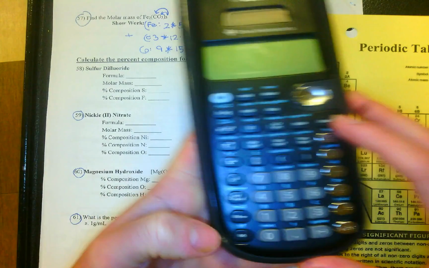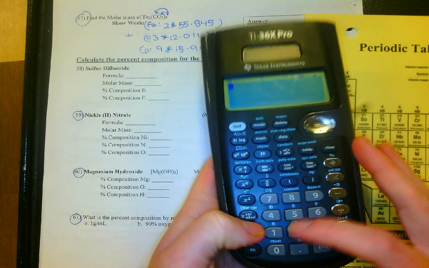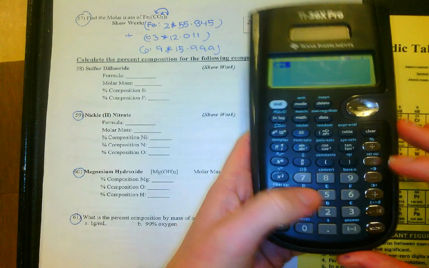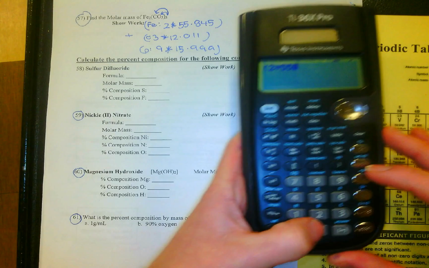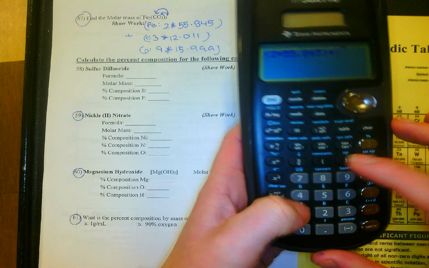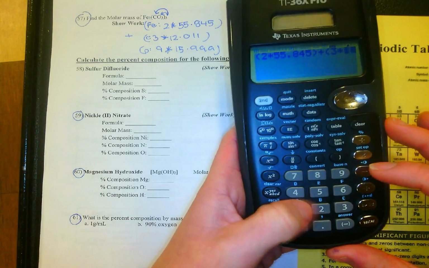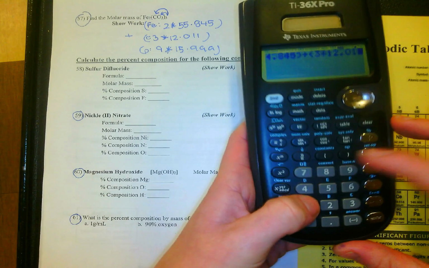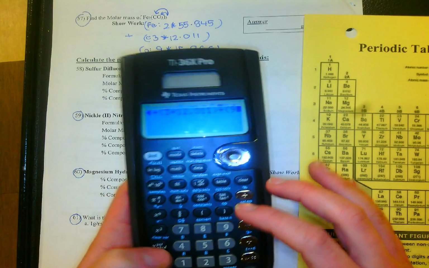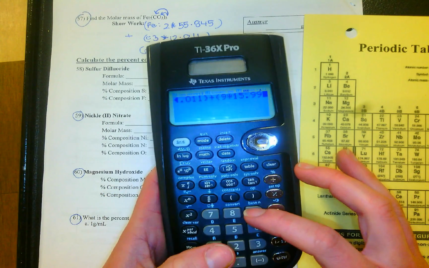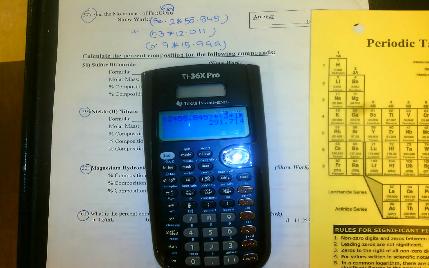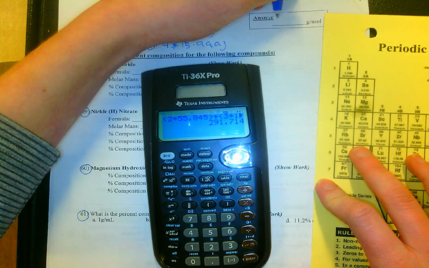But if you take your calculator and you plug it in like that, you're going to say 2, oops, I didn't do my parentheses right, 2 times 55.845, close, plus 3 times 12.011 plus 9 times 15.999, and that's what I came up with. So I'm going to write that in there.